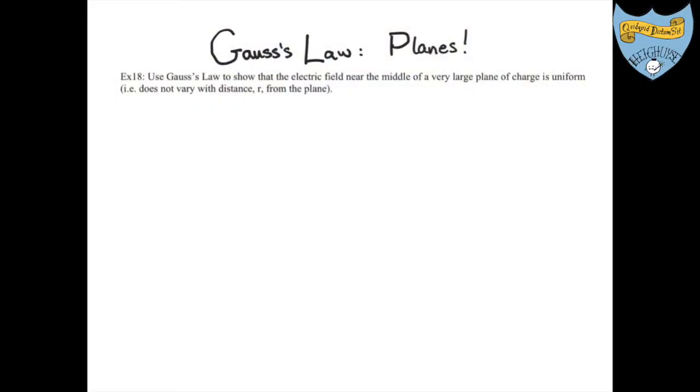Hey guys, in this video we're going to talk about how we use Gauss's law to find the electric field around a plane. The first thing we need to begin with though is just generally what do we expect the field to look like around a plane, because that actually ends up being pretty important in the derivation that we're going to do.